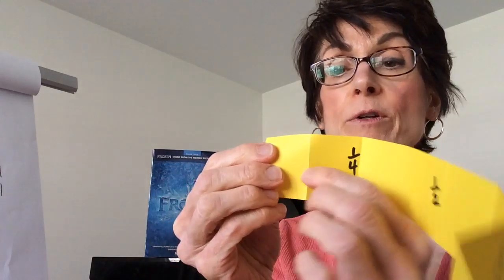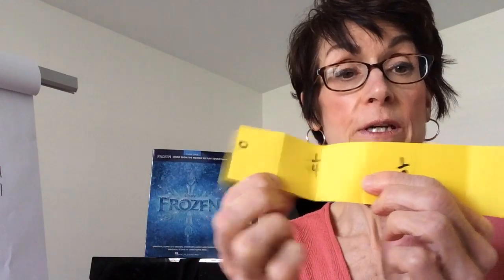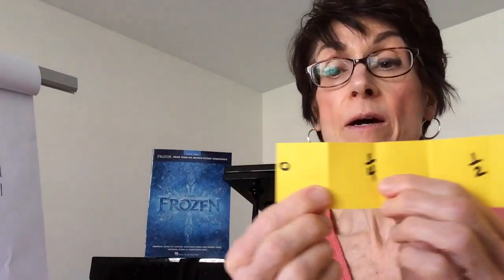And then we'll open the whole thing back up again. So here we are. Now we have a crease here and another one here, with one here and one here. Now halfway between 0 and 1/4 will be 1/8, isn't it? We learned that on our last lesson. So we'll write 1/8 there.